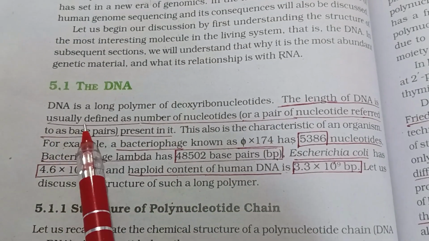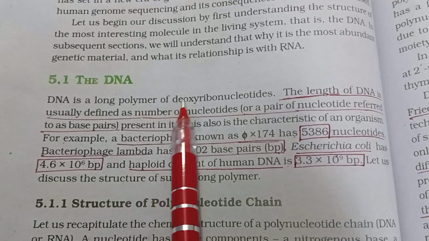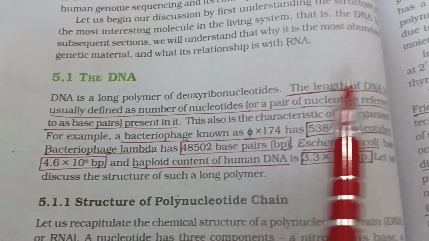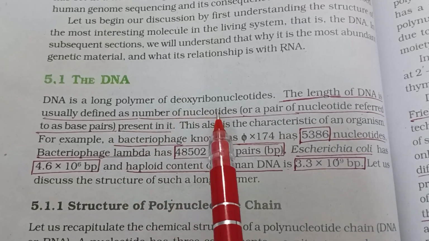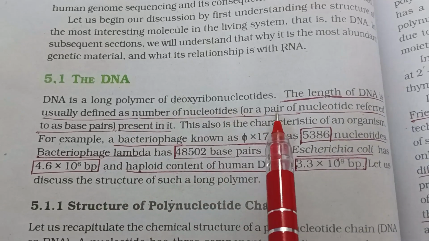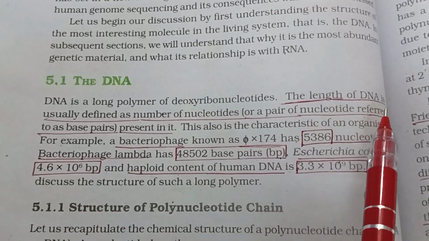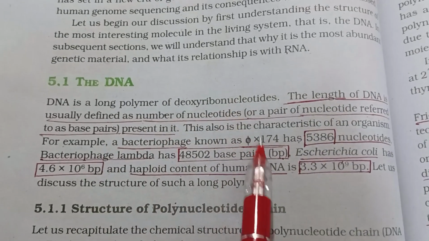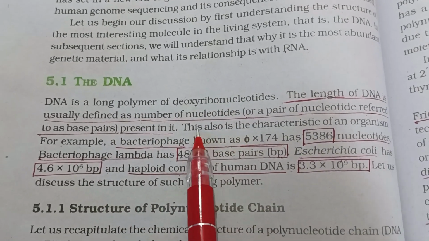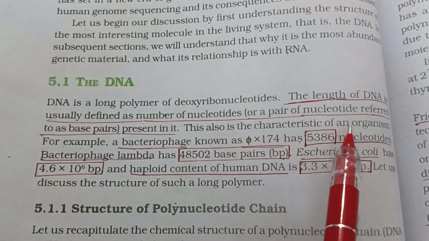DNA is a long polymer of deoxyribonucleotides. The length of DNA is usually defined as the number of nucleotides, or a pair of nucleotides referred to as base pairs, present in it. This also is the characteristic of an organism.